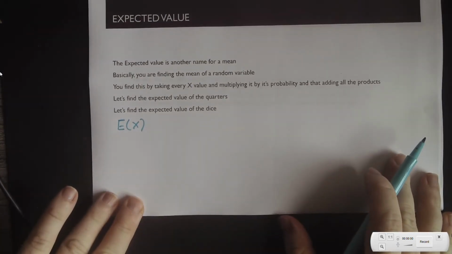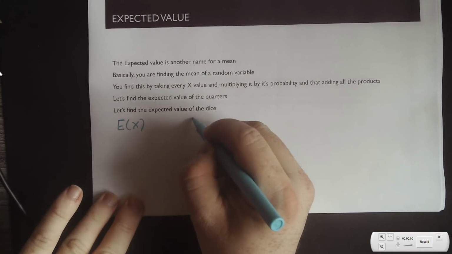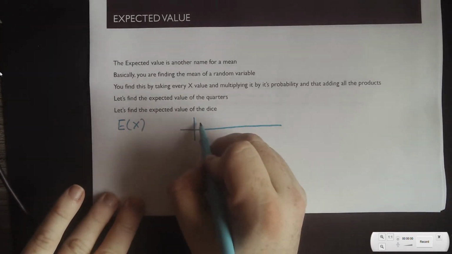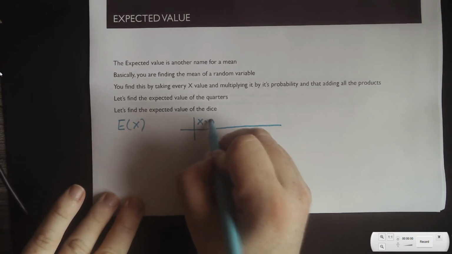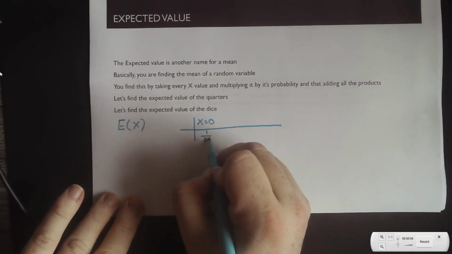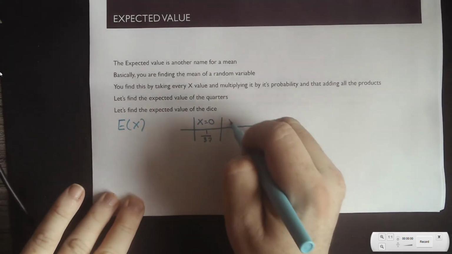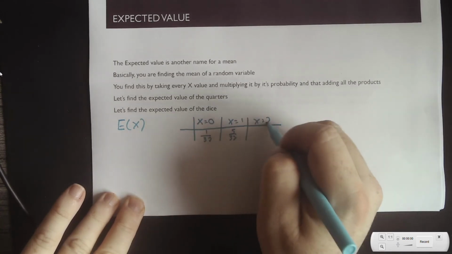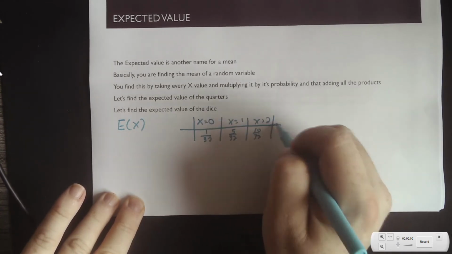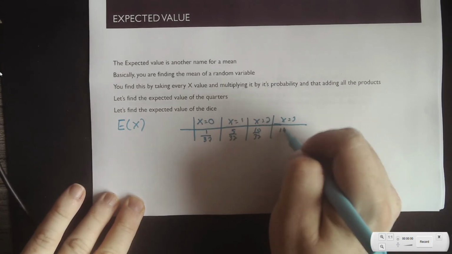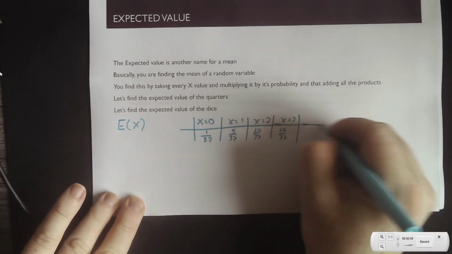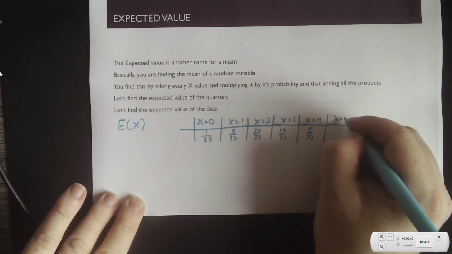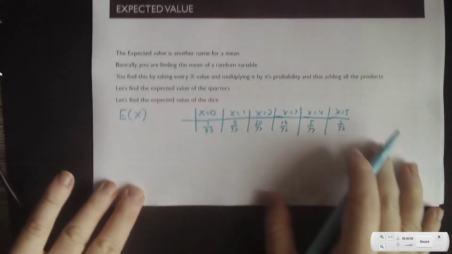So if you take for a second the quarters, I can rewrite my probability distribution right here. So we got x equals 0, which was 1 out of 32. We got x equals 1, which was 5 out of 32. X equals 2, which is 10 out of 32. X equals 3, which was 10 out of 32. X equals 4, which was 5 out of 32. And then x equals 5, which was 1 out of 32. Okay, we can do that.